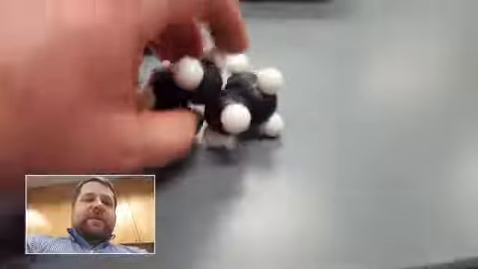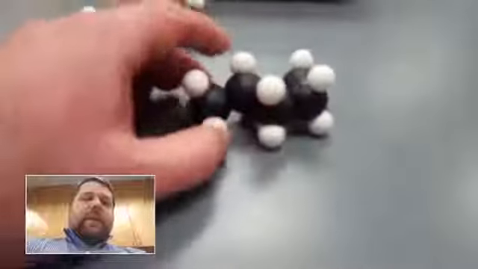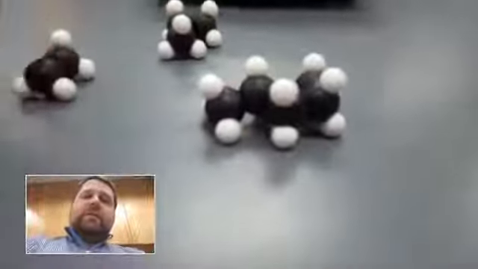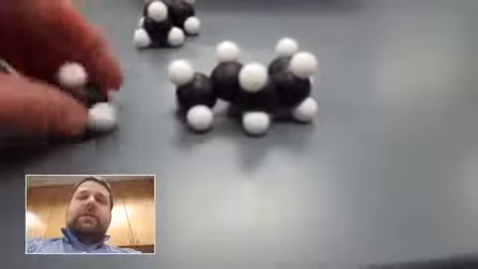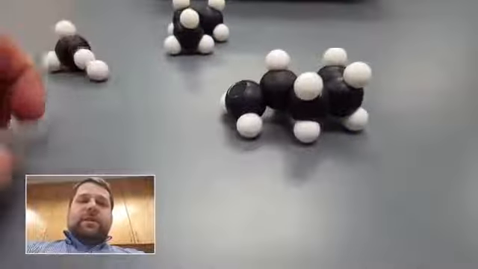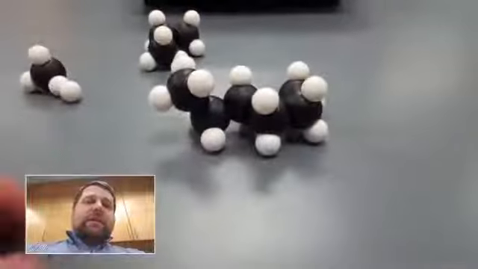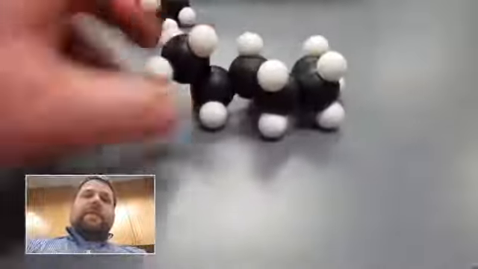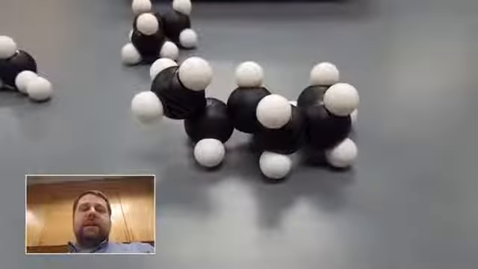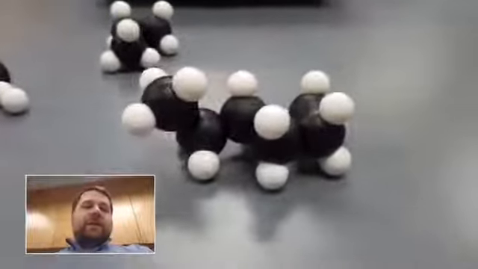It's got 5 carbons in a chain, so this is pentane. And if we keep going, take another, pull off a hydrogen off of that, connect basically what's another methane there. Now we have 6 in a row, and so that's hexane. Now hexane is definitely a liquid at room temperature, and so is pentane.